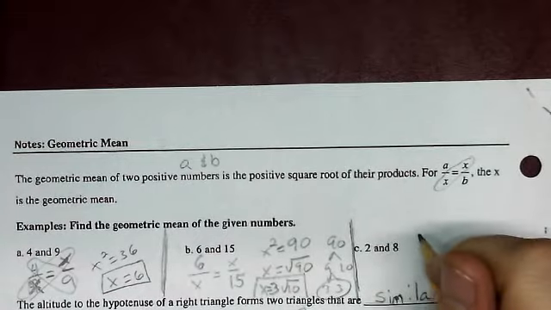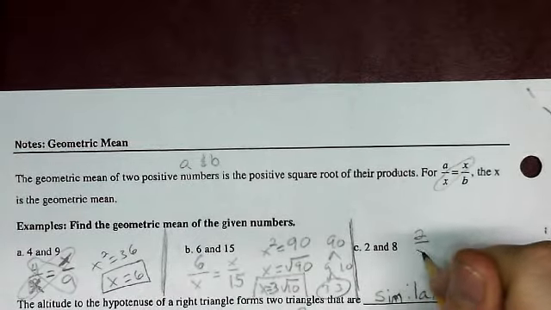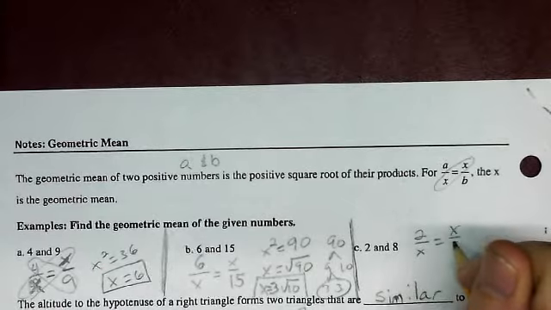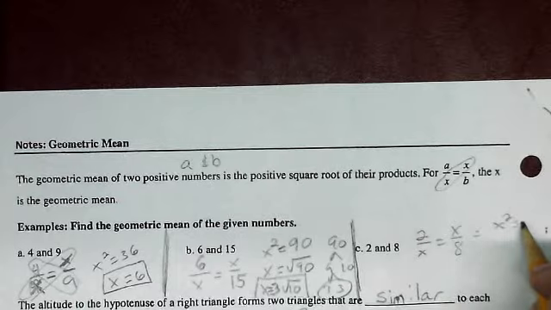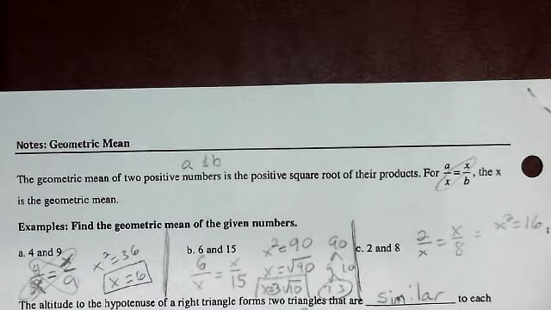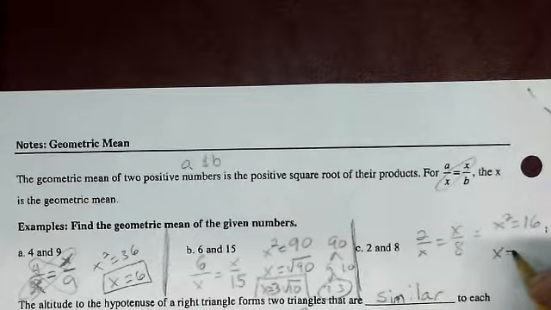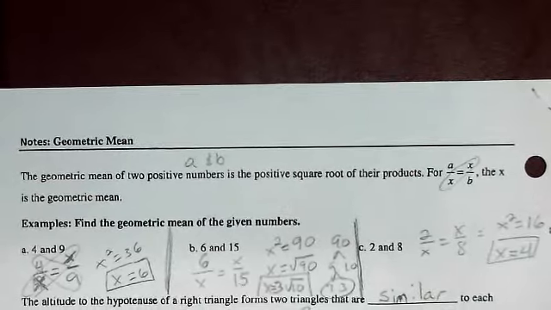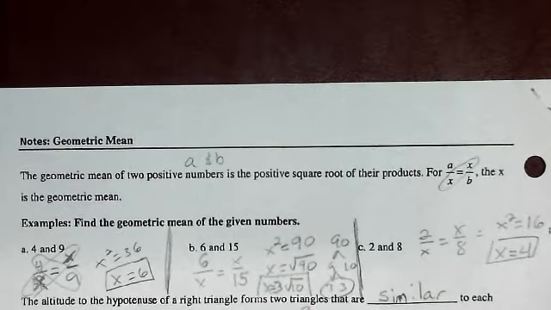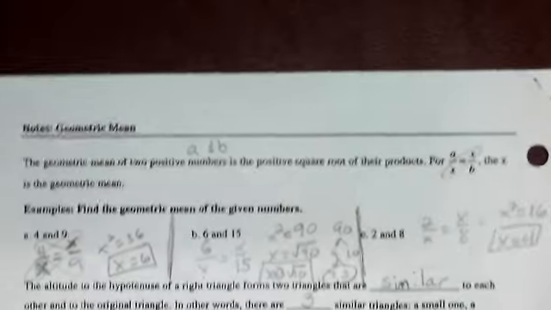Alright, so x equals 3 on the square root of 10. Then our last example, we have 2 over x equals x over 8. Again, that means that x squared equals 16. And of course we know that the square root of 16 is 4, and so that means that x equals 4. Simple enough.